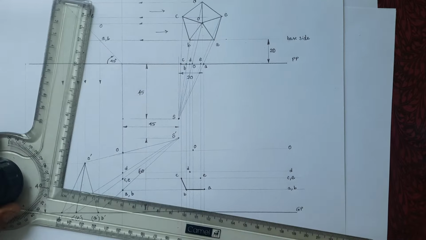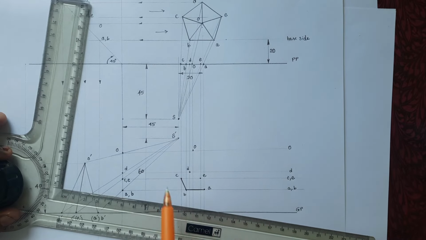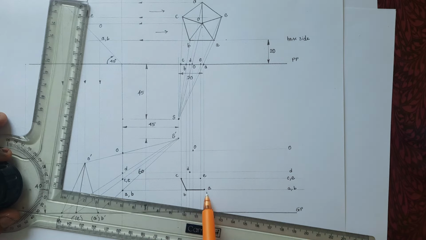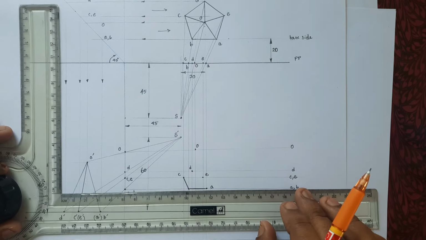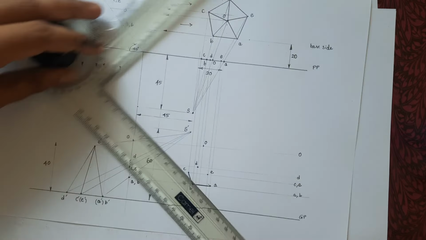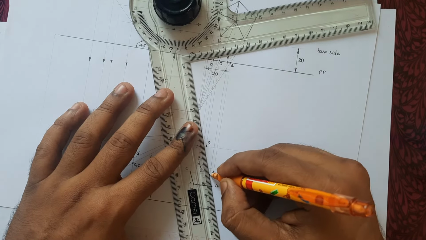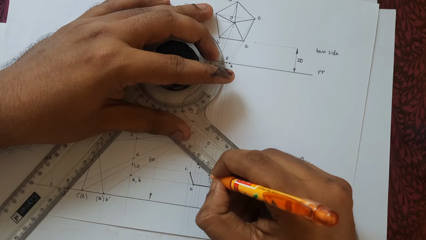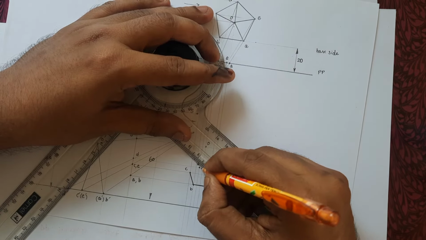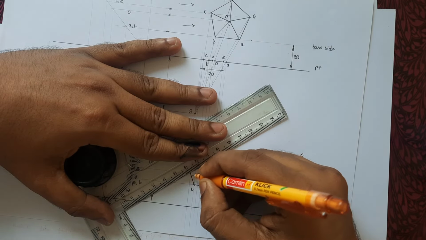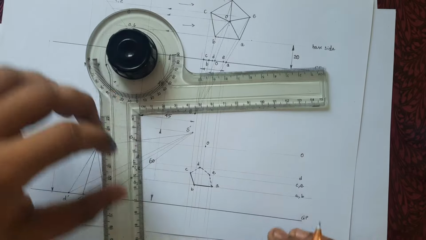So the right extreme point is A, the left extreme point is C, and we connect the line from A through B to C. Yeah, this should be a thicker line. And the remaining connecting lines, A to E, then D to E, these lines are hidden lines. After completing the diagram, you can realize these are the hidden lines.